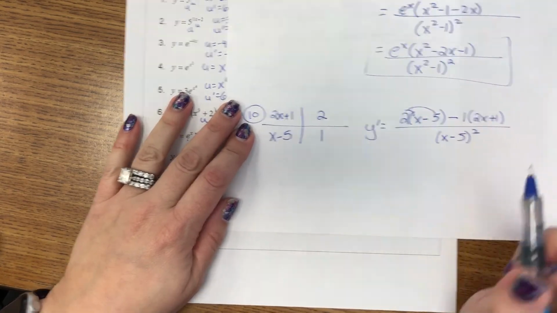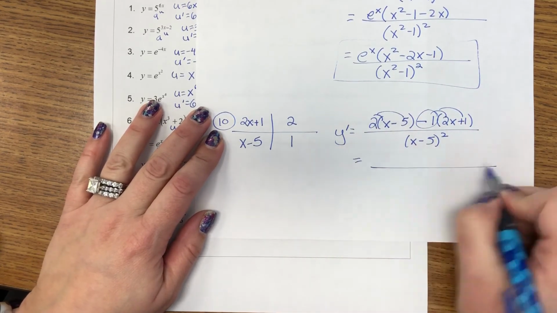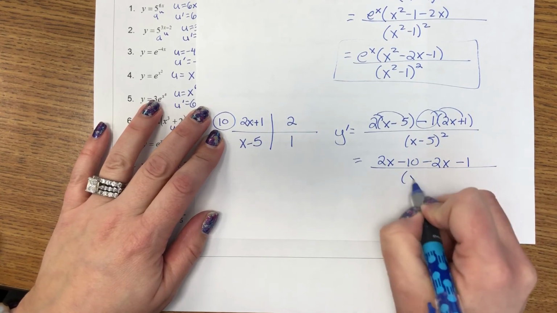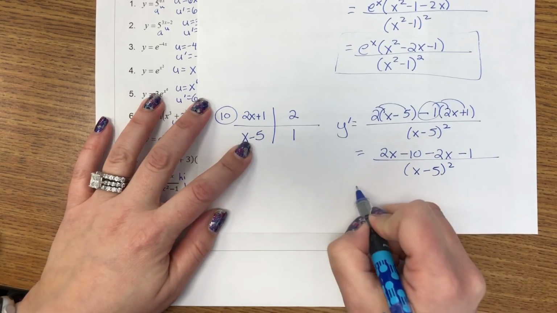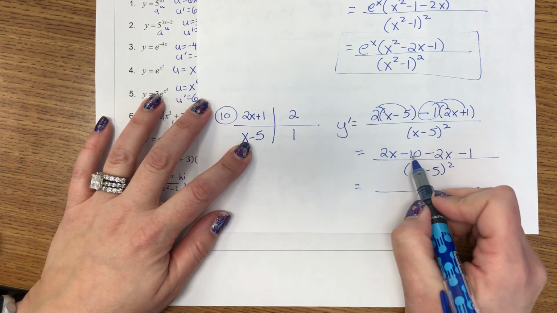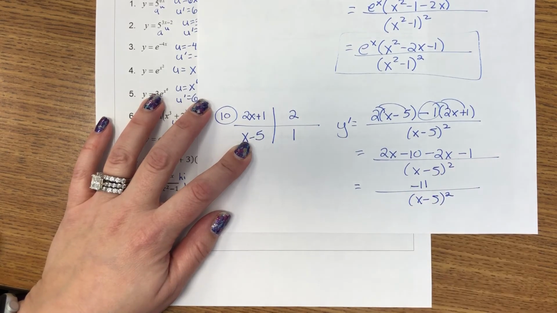Distribute the 2, and then you have to be really, really careful. It's a negative that gets distributed. So then the numerator, 2x minus 2x is 0. Negative 10 minus 1 is negative 11. And then x minus 5 squared in the denominator.